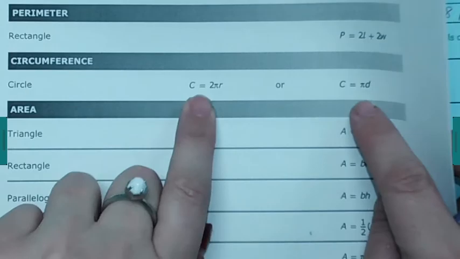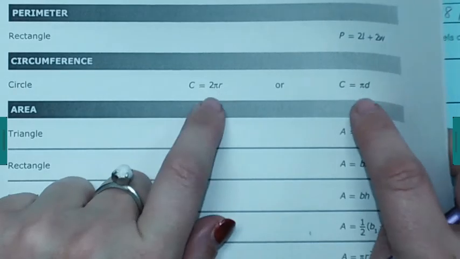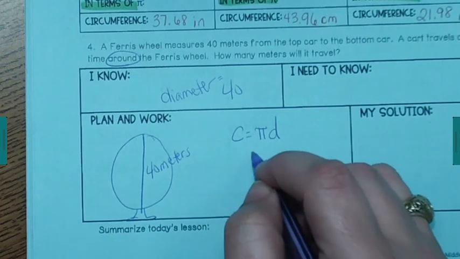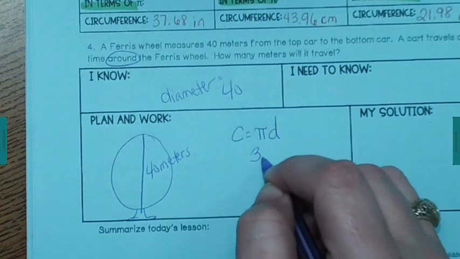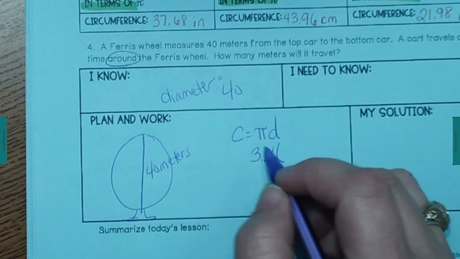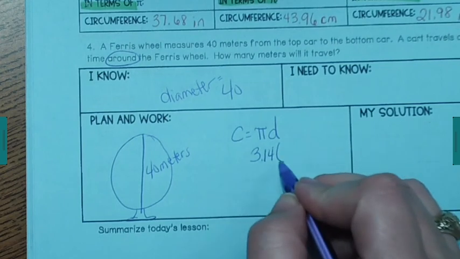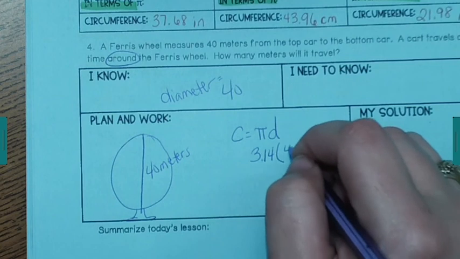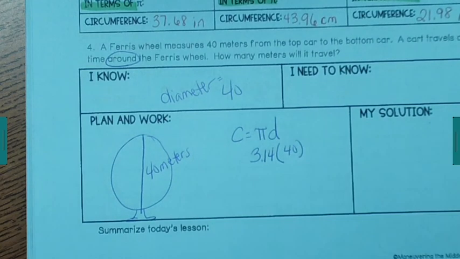They're also right here: 2 pi r or pi d. These are the two formulas you're picking between. So pi equals 3.14, and the diameter is 40. Go ahead and multiply that.